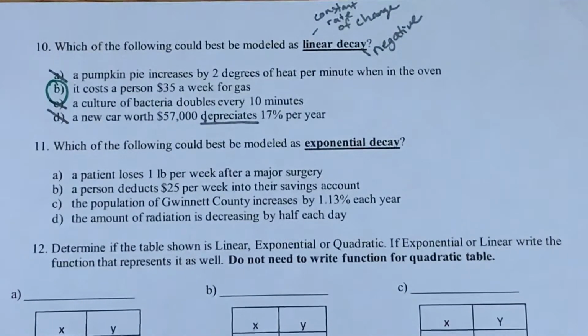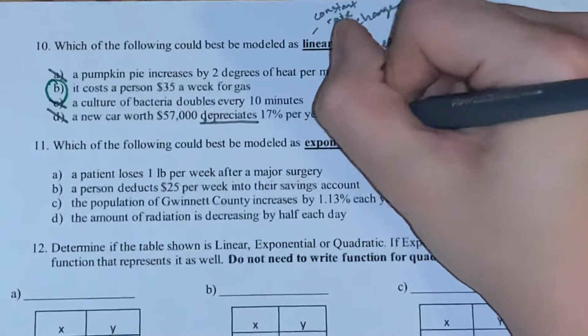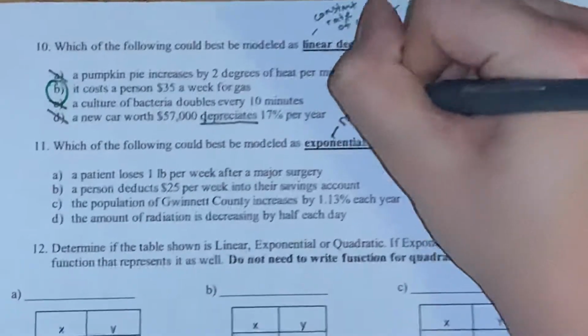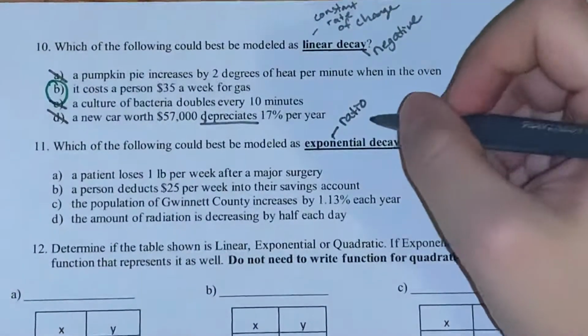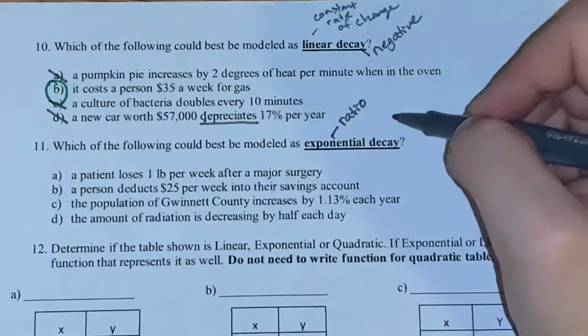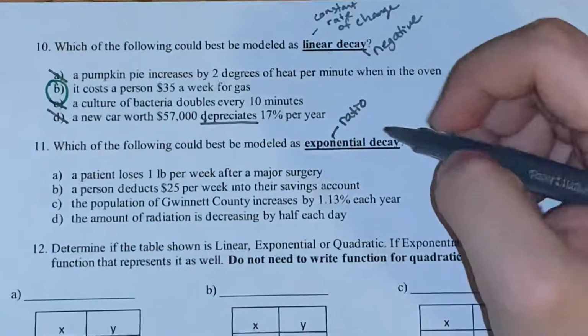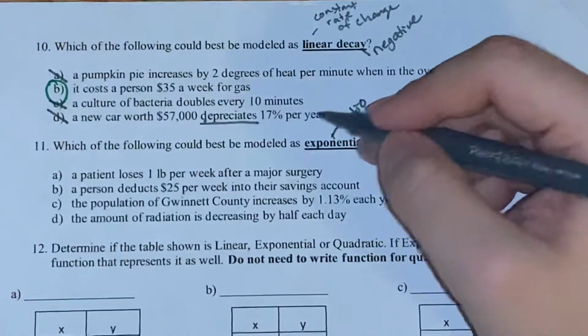Which of the following could best be modeled as an exponential decay situation? So exponential means it has a ratio, which means you're not adding or subtracting each time, you're multiplying or maybe dividing, depending on if it's decay or not.